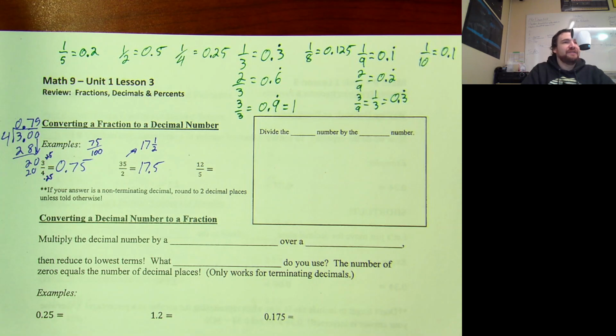And they just kind of go on forever. 4 over 9 is 0.4 repeating. 5 over 9 is 0.5 repeating, and so on, and so on. So 9 over 9 is 0.9 repeating, which is also 1, which is interesting. Because 9 over 9, anything divided by itself is 1. But it's also 0.9 repeating, which means those two have to be equal.